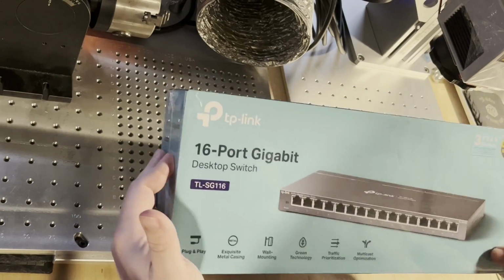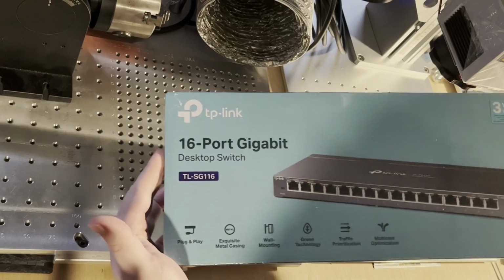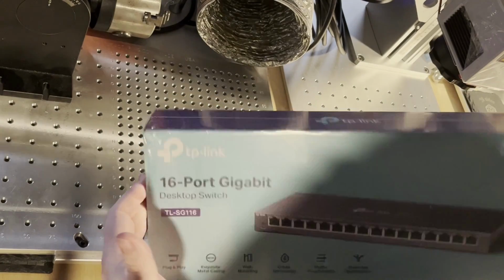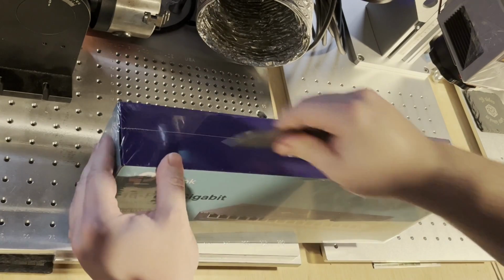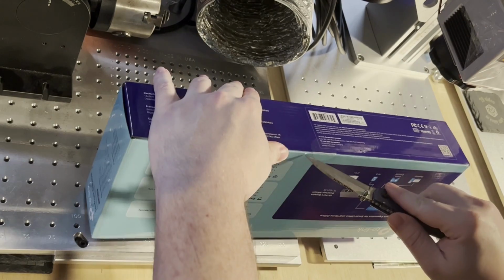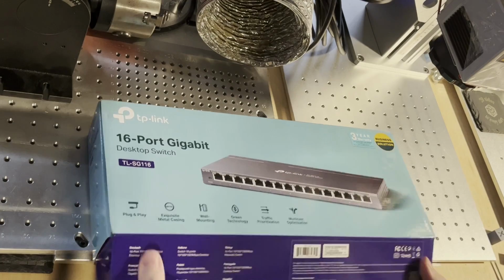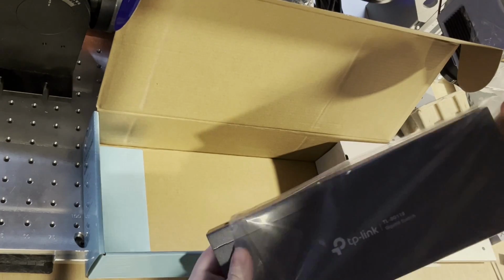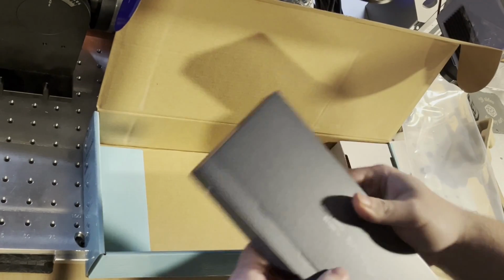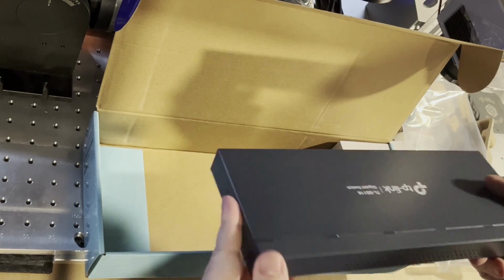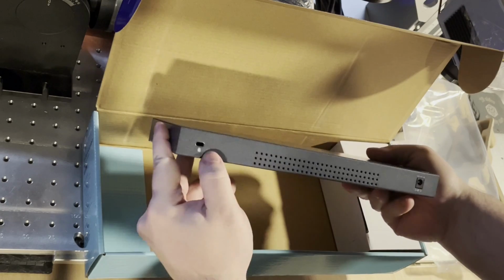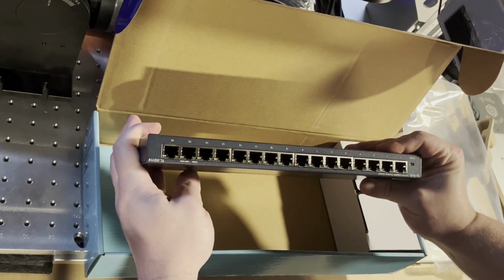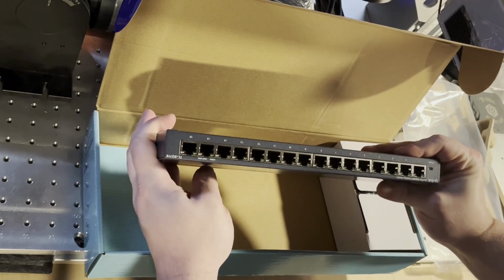This is a 16-port gigabit TP-Link switch, the TL-SG116, for if you just have too many network devices to plug in. It is all metal and it weighs a lot. Just got a simple little power plug here on the front and a little locking port and 16 ports of Ethernet goodness.